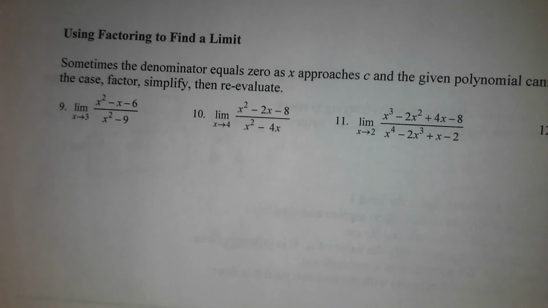But we got 0 over 0. Do you remember this? We started to talk about this yesterday. You're still going to try direct evaluation to start every problem because you don't want to do all this work and find out, shoot, I could have just plugged in 3 and been done with it.